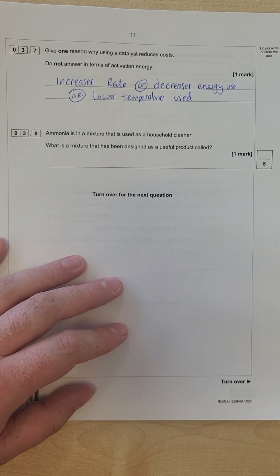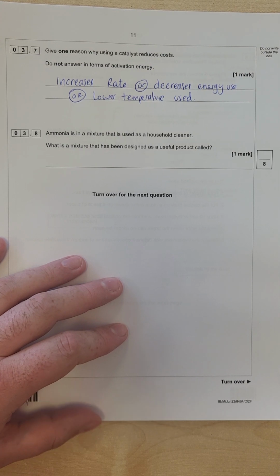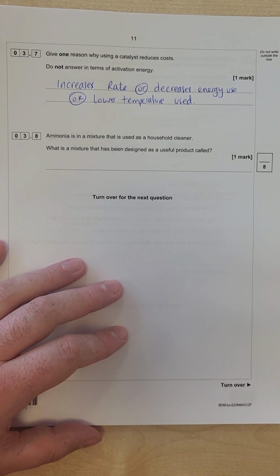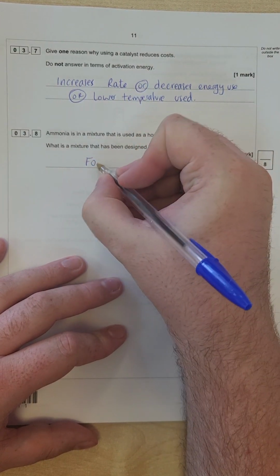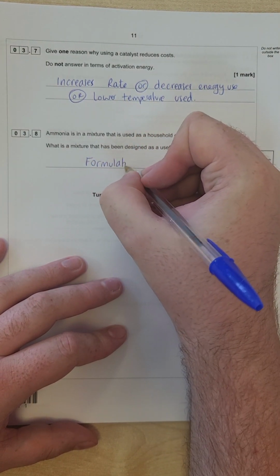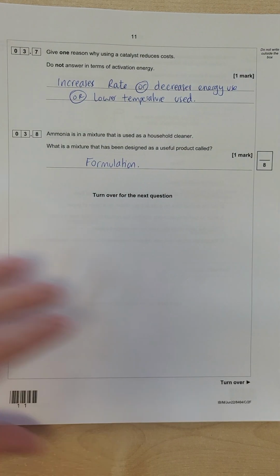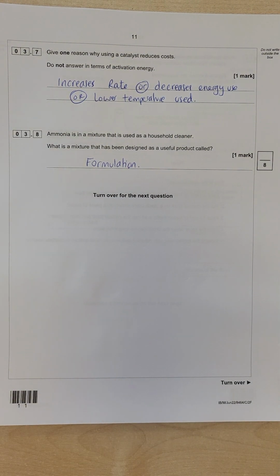between these things. Finally, ammonia is in a mixture that is used as a household cleaner. What is a mixture designed as a useful product called? This is called a formulation. So things like household cleaners, makeup, paint are all examples of formulations.